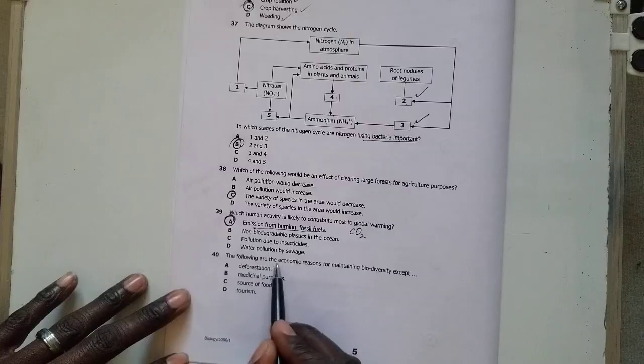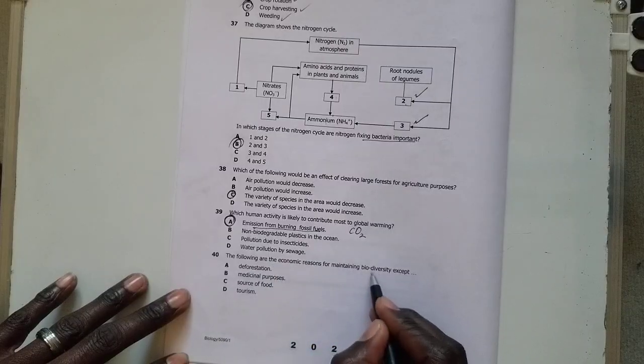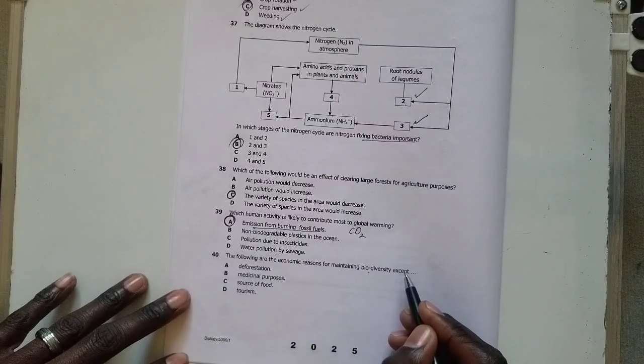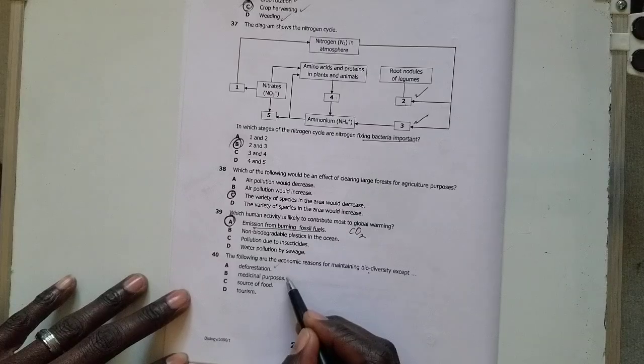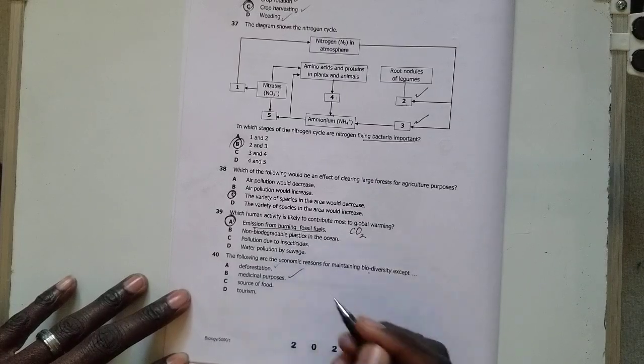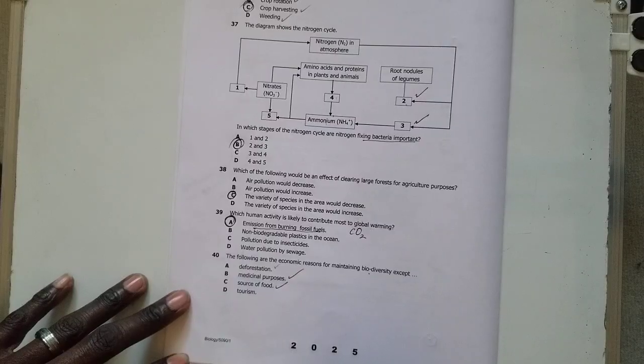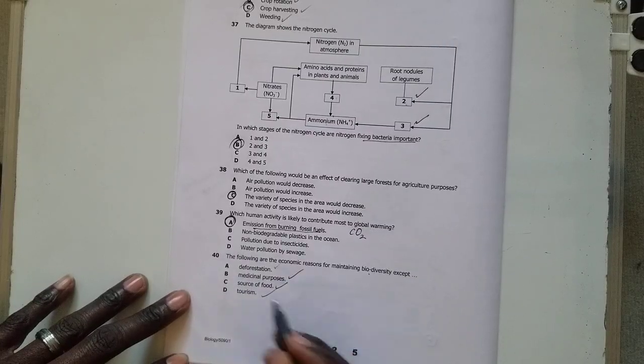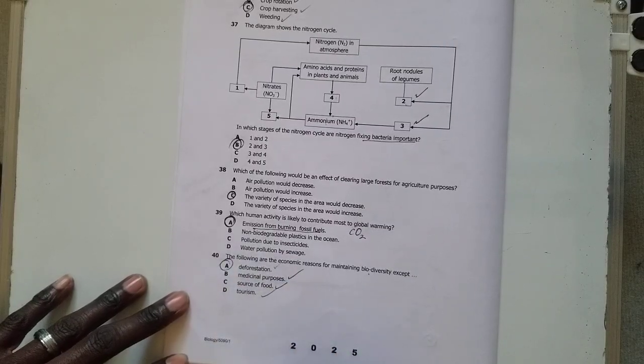40, the following are the economic reasons for maintaining biodiversity except, so there's deforestation, there's medicinal purpose. Medicinal purpose is one reason for maintaining biodiversity, source of food, and also tourism, but not deforestation.